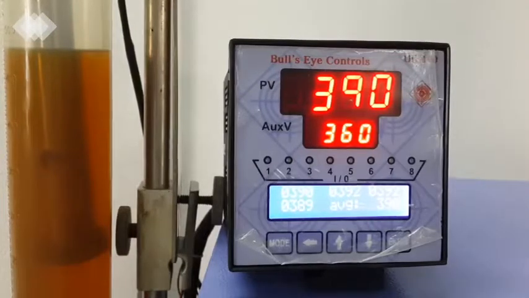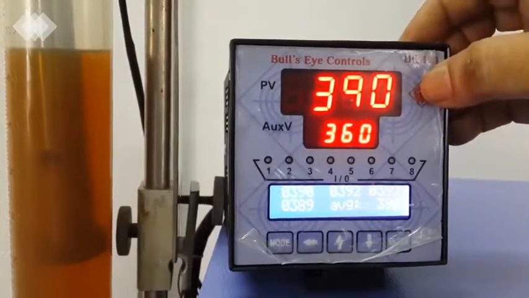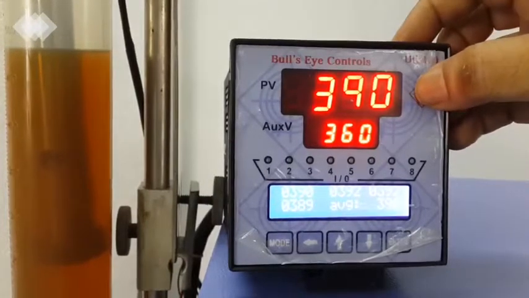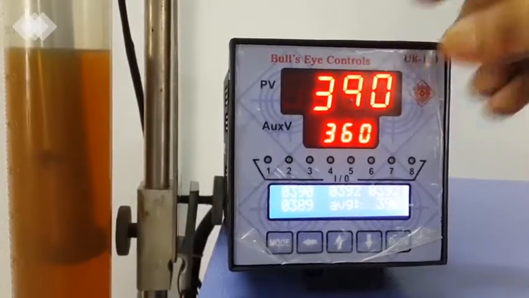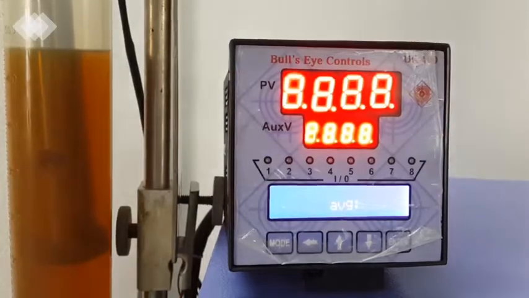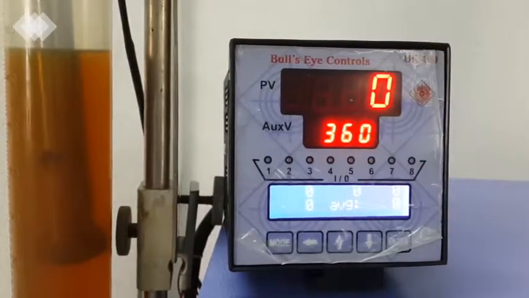There is also a key which is the reset key. Instead of switching off and switching on, sometimes when you are out, you can just press the reset key and then it works in the same fashion.